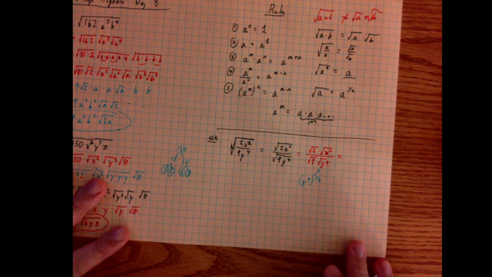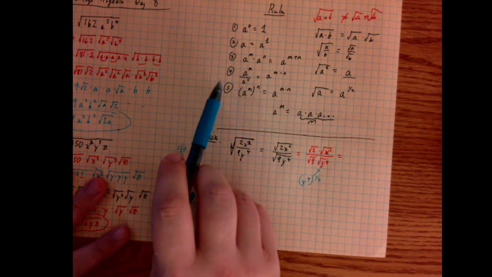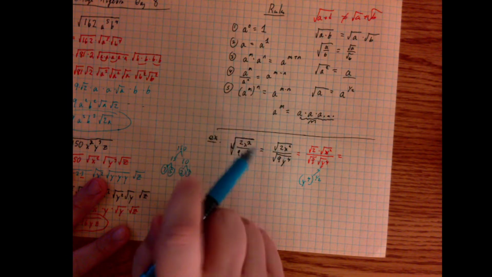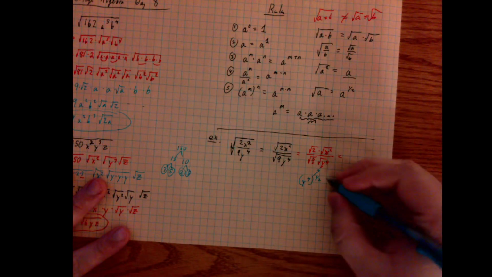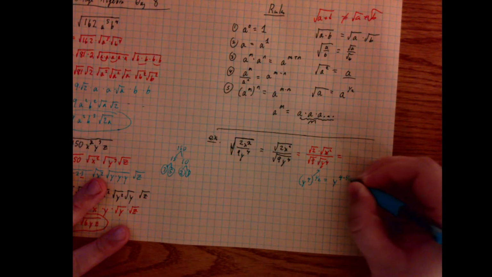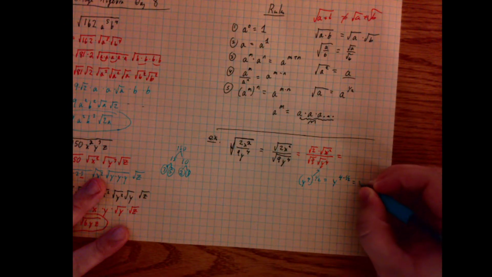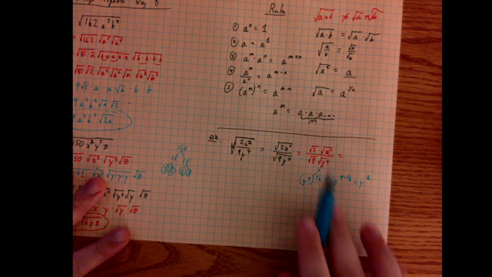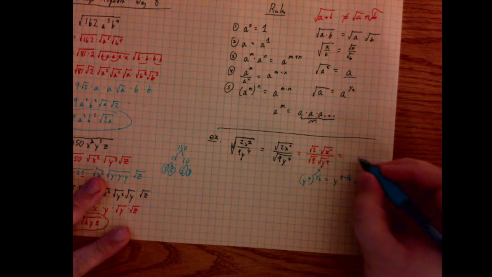Why is that so helpful? Well, because of this rule, rule number 5, we could take this y to the fourth to the 1/2 power, and it would become y to the fourth times 1/2, and 4 times 1/2 will be y squared. And so it allows us to take this step.